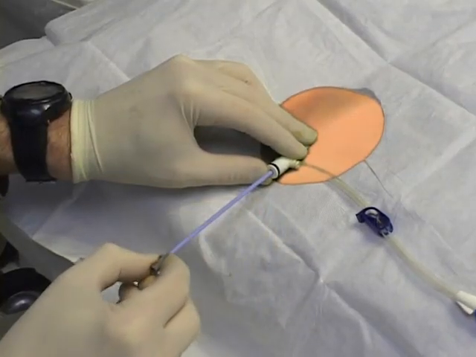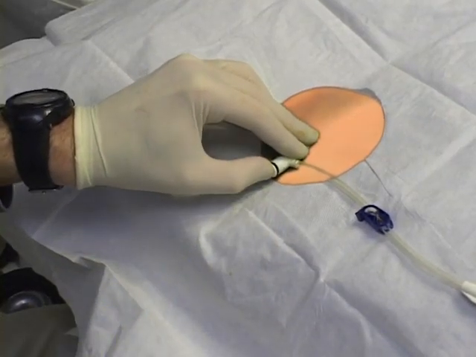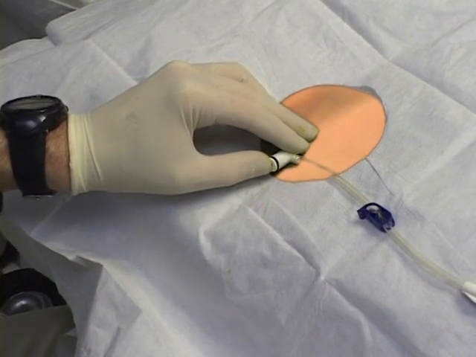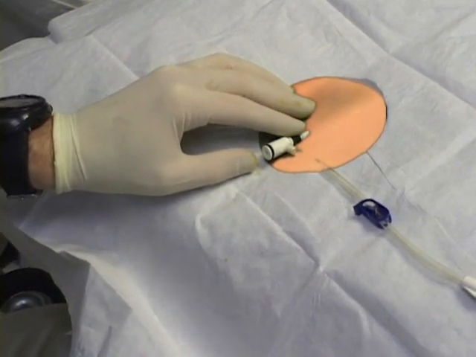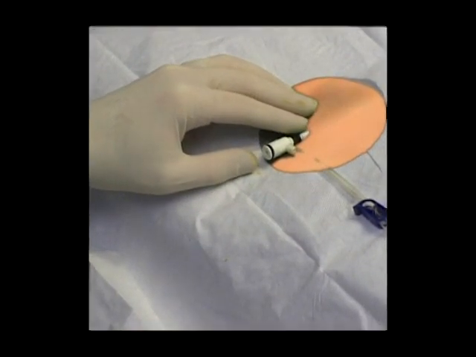Connect the catheter hub to an IV set and obtain a chest X-ray to confirm placement and ensure no harm was caused to the lung on that side.